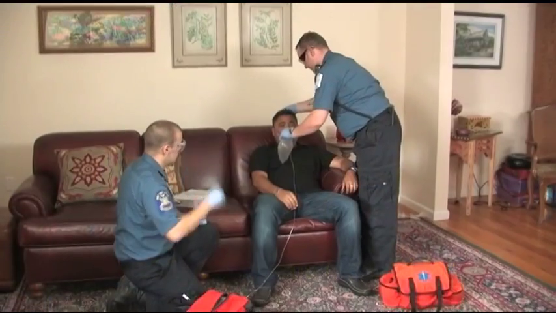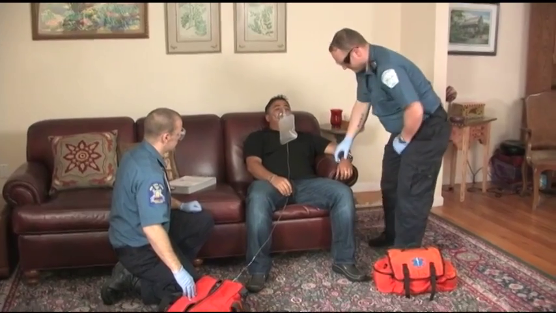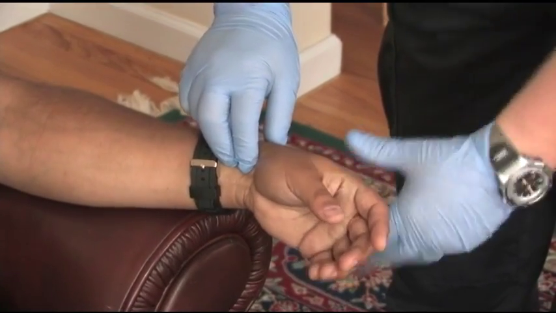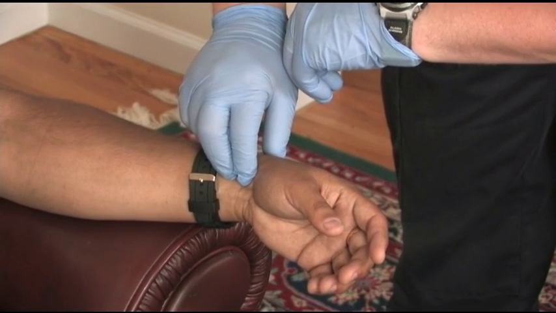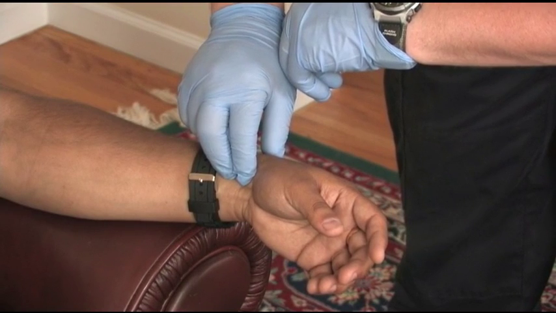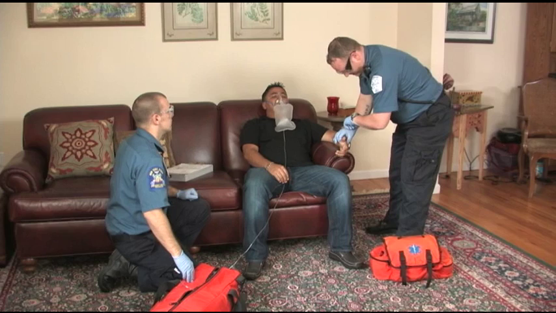Most commonly, the radial pulse is used to assess circulation of a medical patient. If a radial pulse is not present due to poor perfusion, move to the brachial or carotid pulse. Check for pulse rate, rhythm, and quality. Of course, if no pulse is present at any arterial site, begin chest compressions and call for an AED.